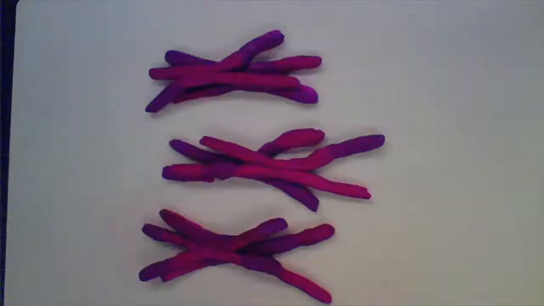Is this why the gametes have different traits? It is a big part of it.